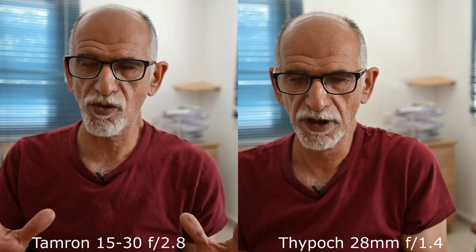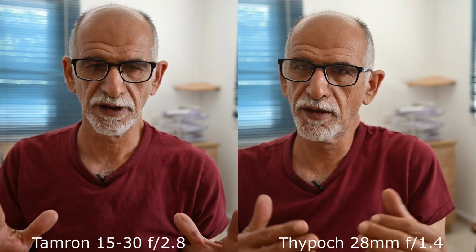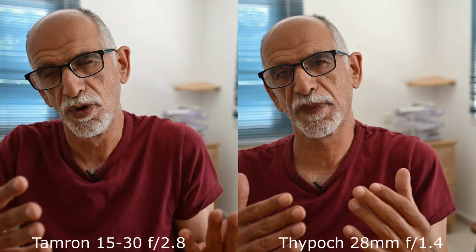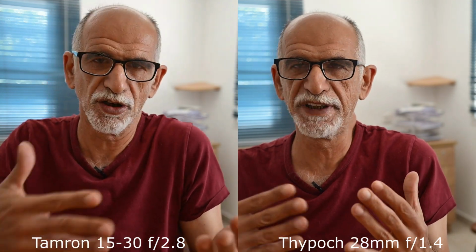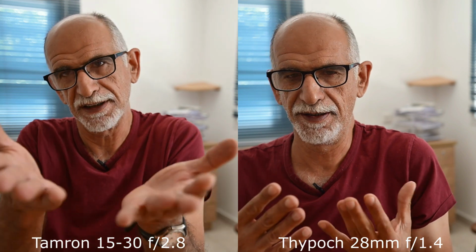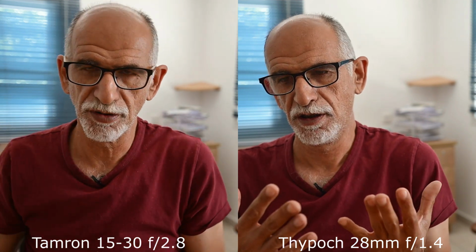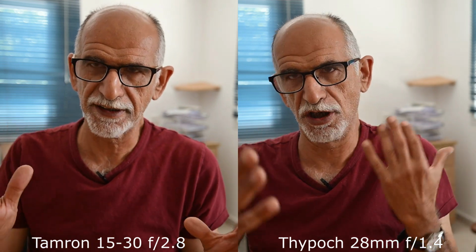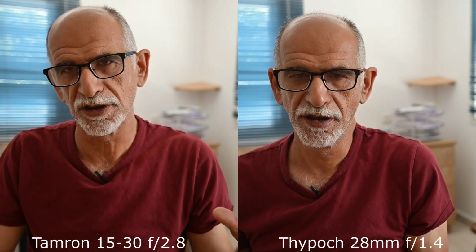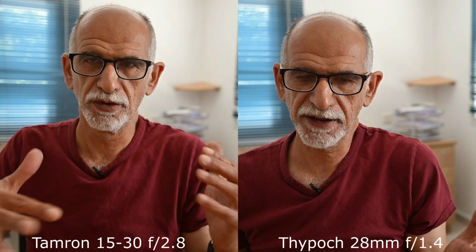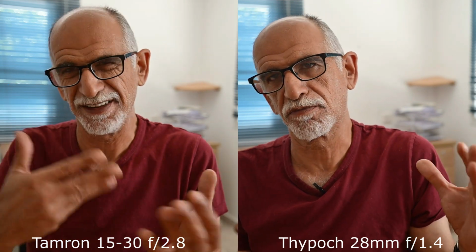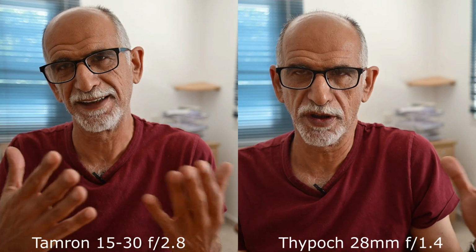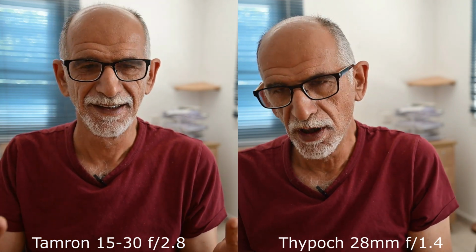And this is quite predictable. I never tried to shoot video in these settings with this Tamron zoom. But I'm quite confident that the image it will produce would look quite flat, quite dead.